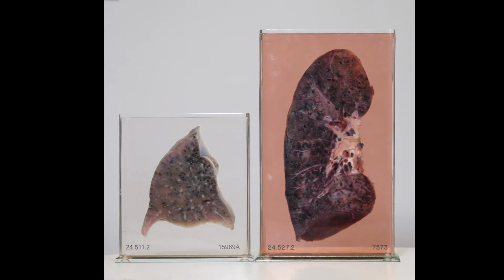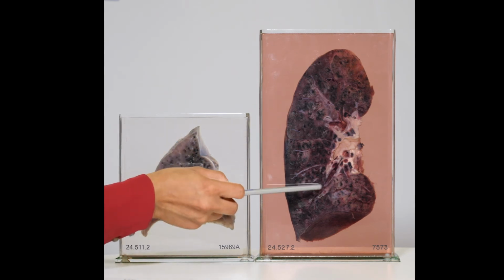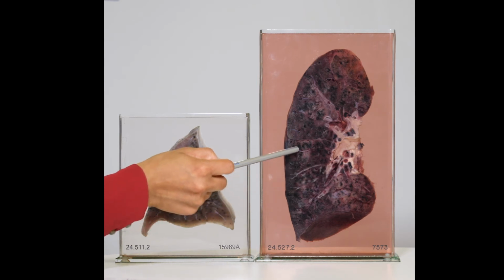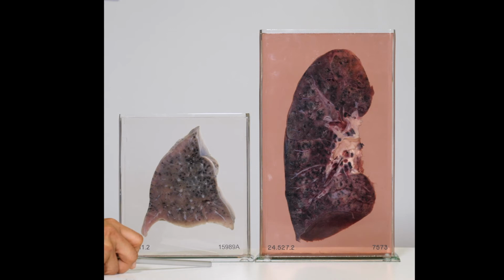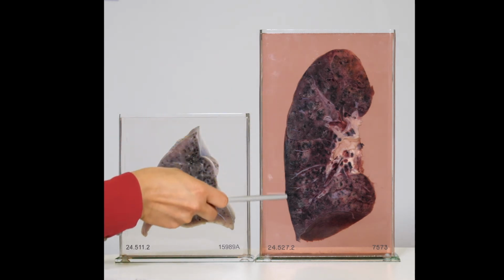Unlike the first specimen, this lung is congested between the mottled grey areas, as you can see here, here, and here. The bronchial mucosa is also congested, and fibrinous exudate is present on the pleural surface. You can see that here.